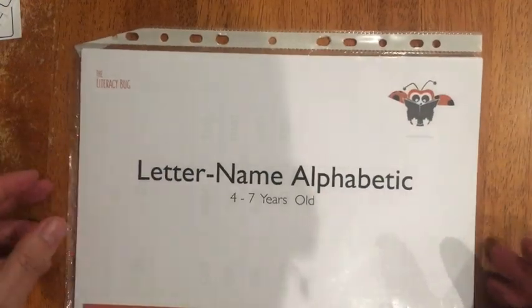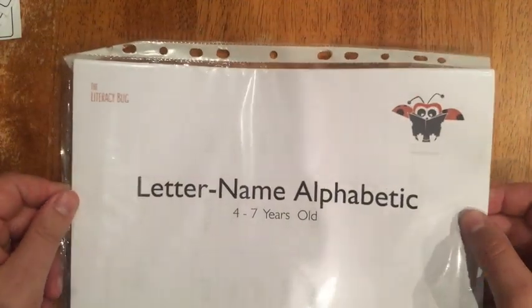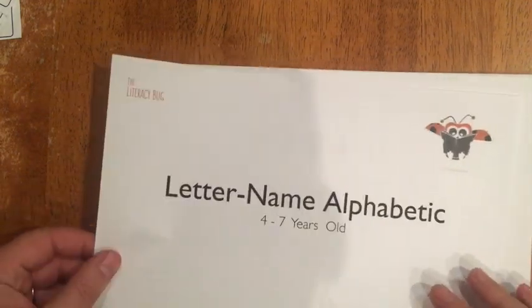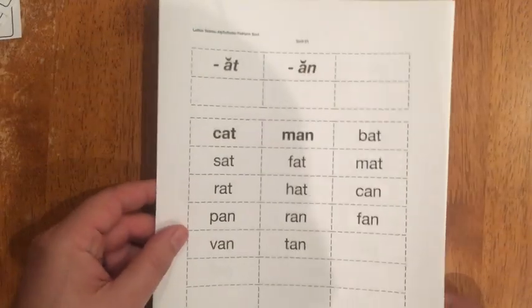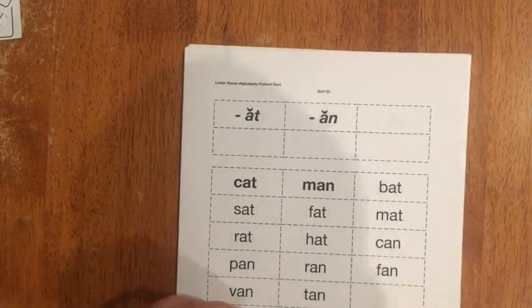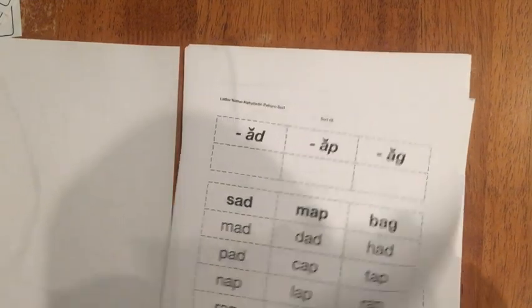Okay. So Letter-Name-Alphabetic is your CVC, your consonant vowel consonant stage, as we said before. So these will be available online. And basically I've just got a range of sorts, quite a number of sorts, starting with just focusing on the short A sound.